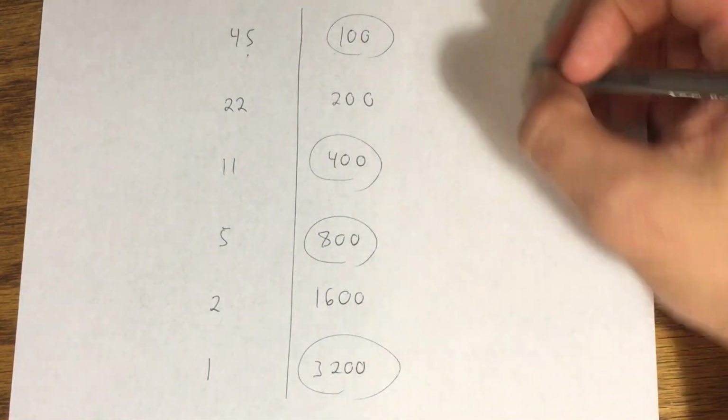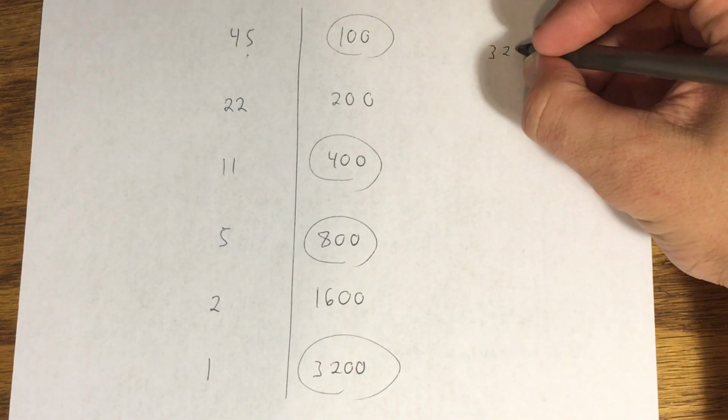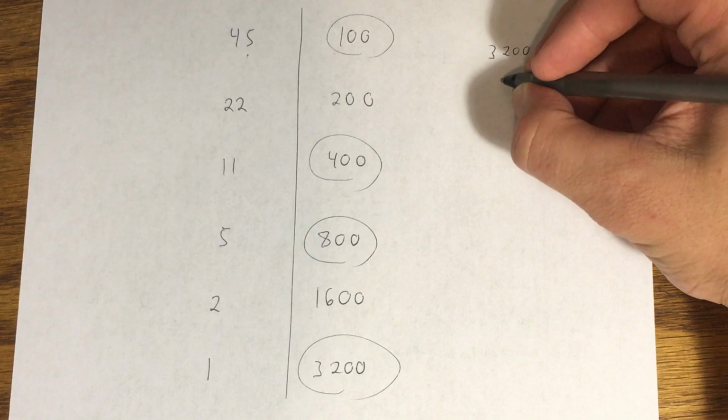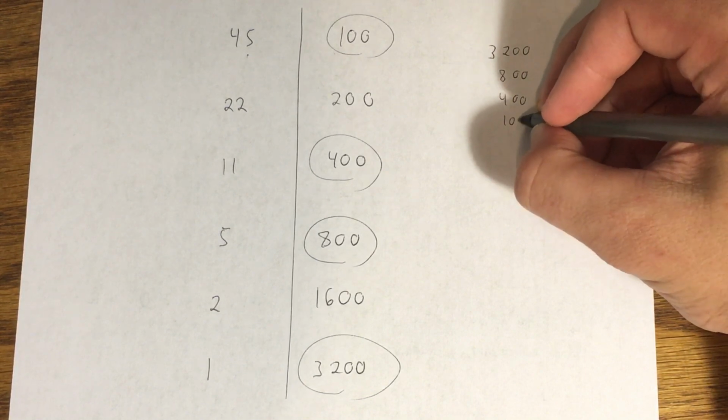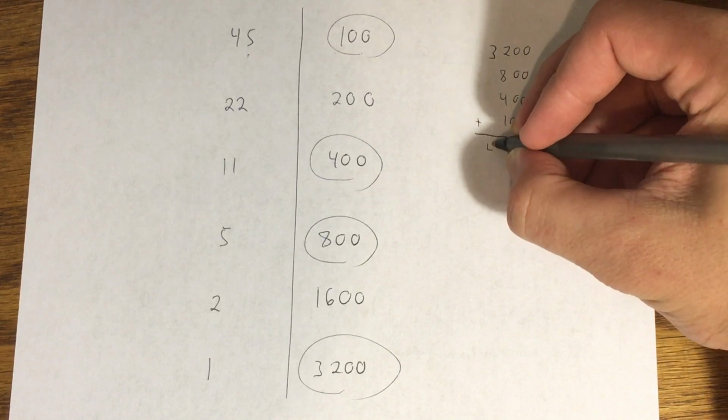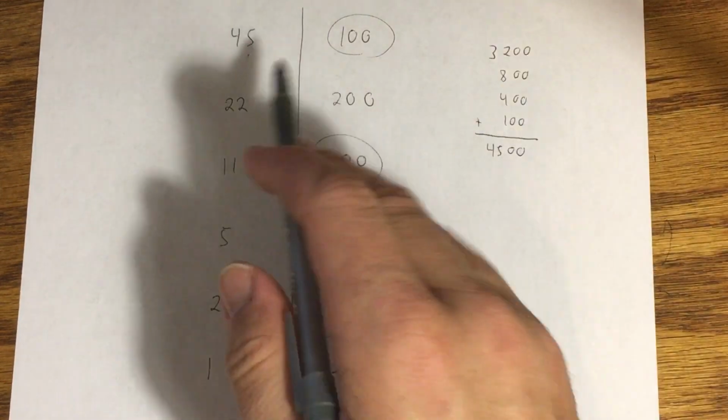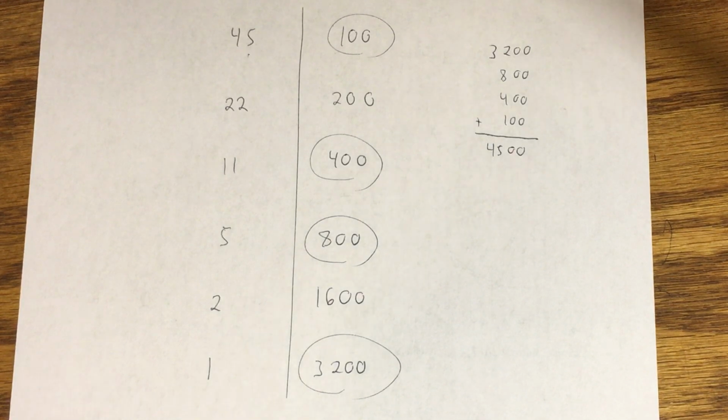Okay, so I'm going to add these up. 3200 plus 800 plus 400 plus 100. You can add that up, you're going to get 4,500, which is very clearly what 45 times 100 should be.